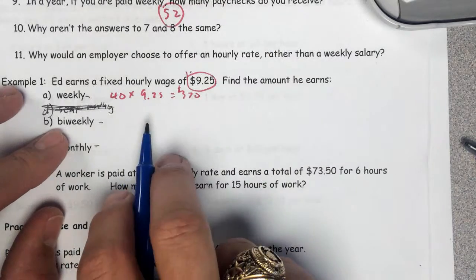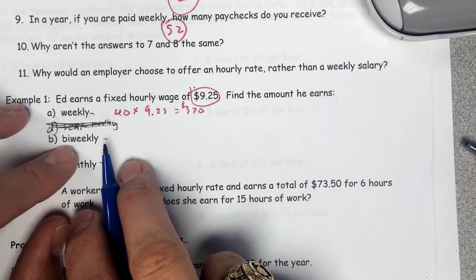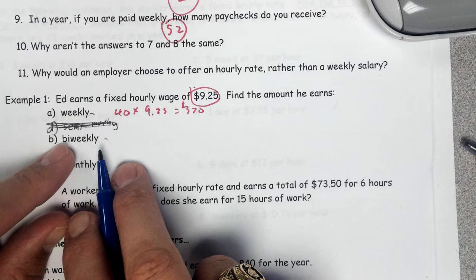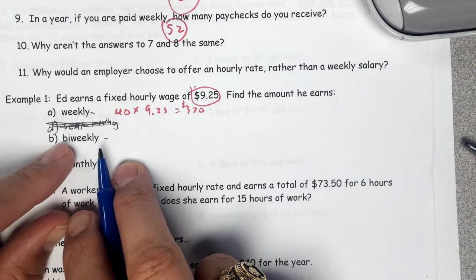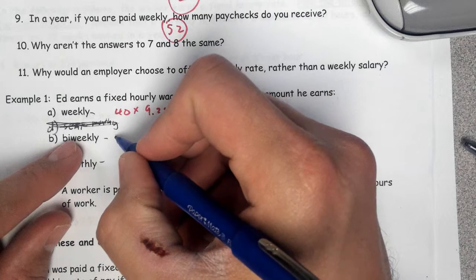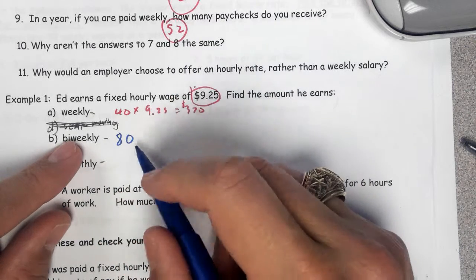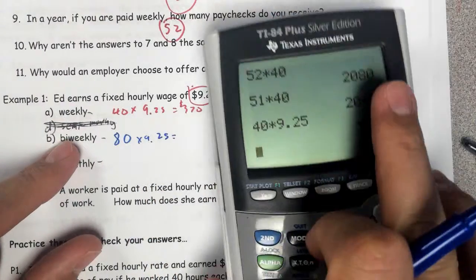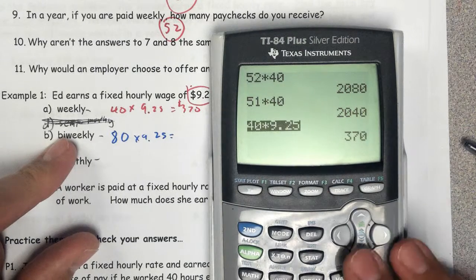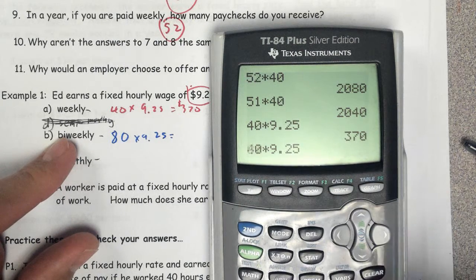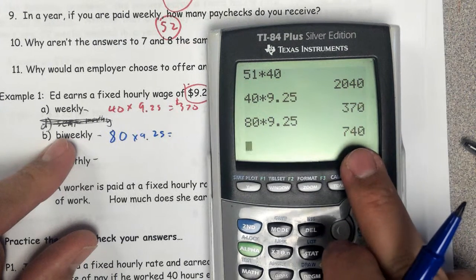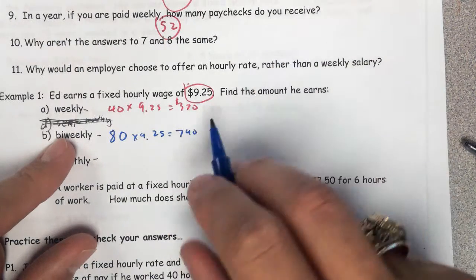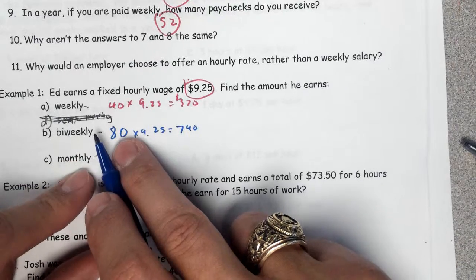Bi-weekly, which means you get paid every other week. So you're going to have 2 weeks. So 1 week is 40 hours, 2 weeks is 80 hours, times 9.25. We're just going to change the 40 to an 80. We get paid $740 every other week, or bi-weekly.